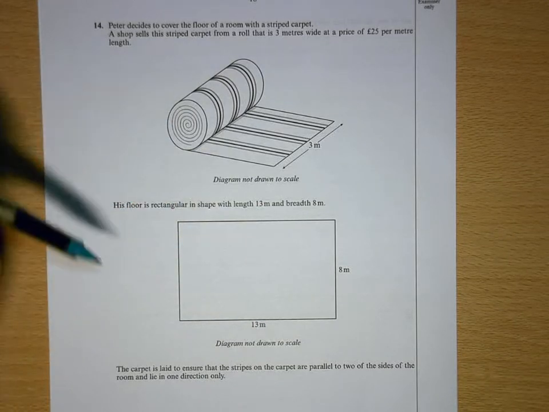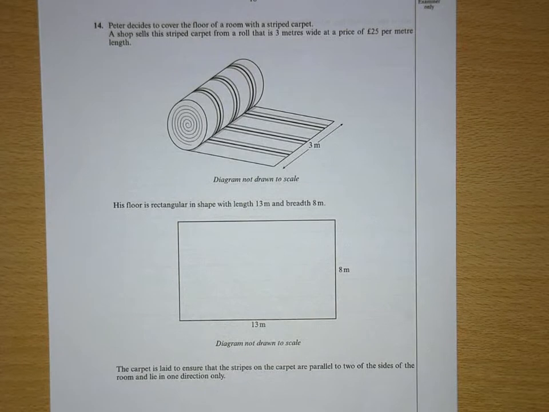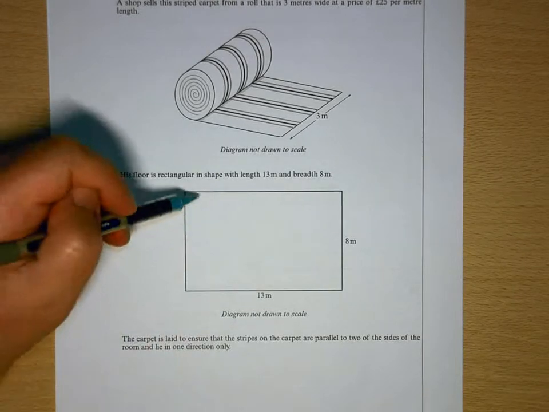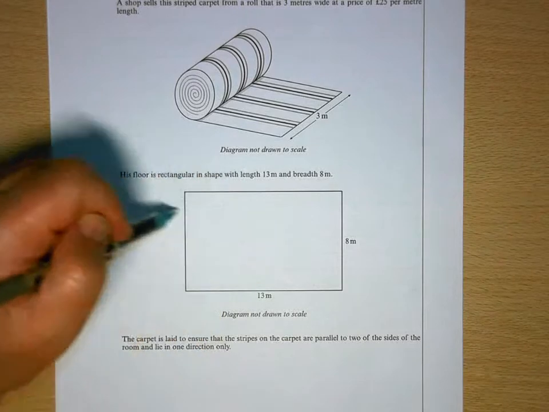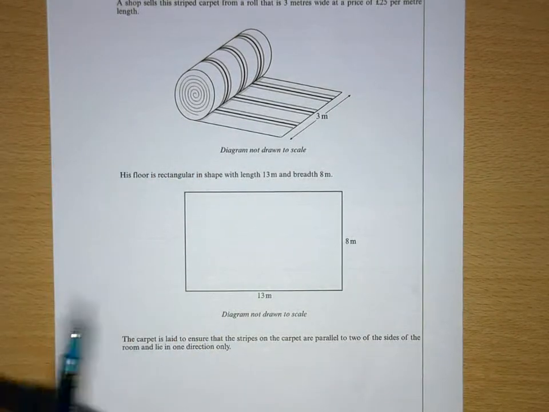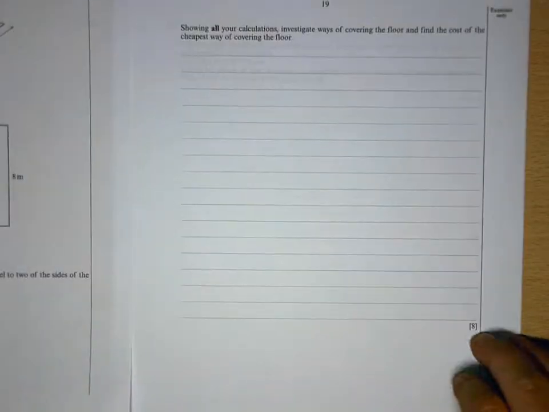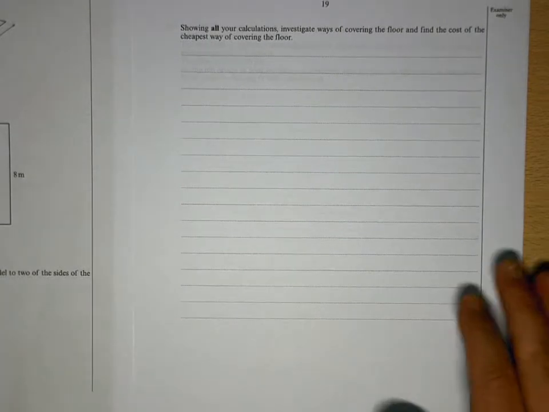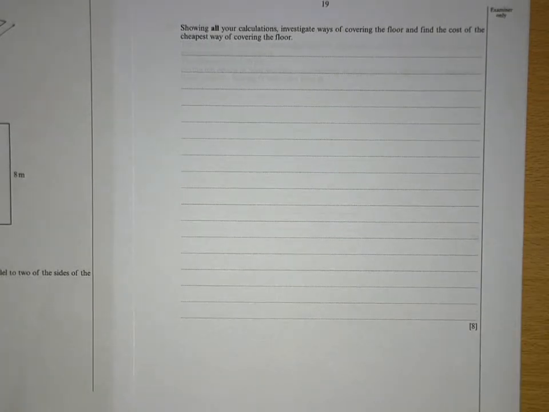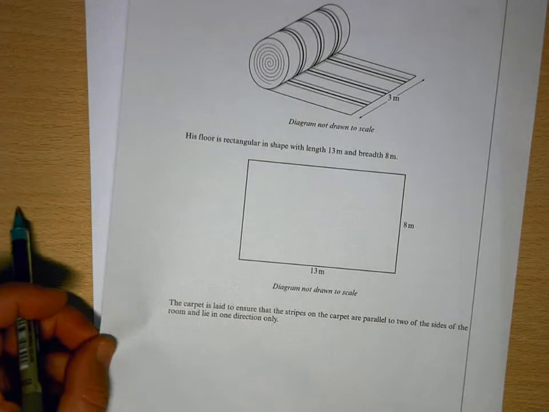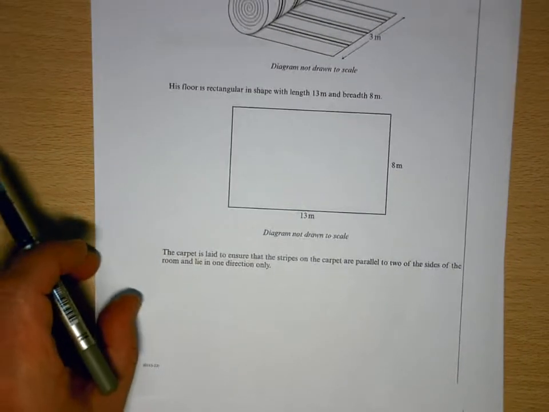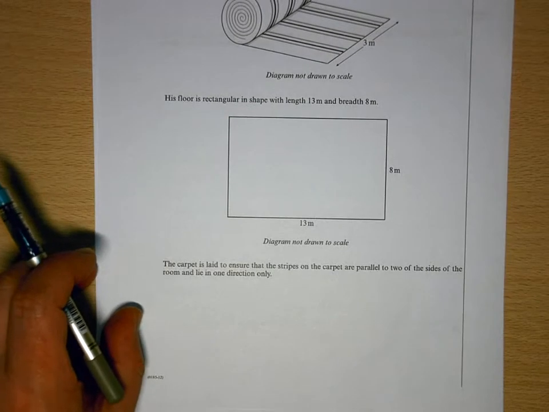The carpet is laid to ensure that the stripes on the carpet are parallel to 2 of the sides and lie in one direction only. So we're either going to get the stripes all going that way, or we're going to get them all going across. Showing all your calculations, investigate ways of covering the floor and find the cost of the cheapest way of covering the floor. Right, well, I'll try and do this at the bottom here so that it's on the same page.